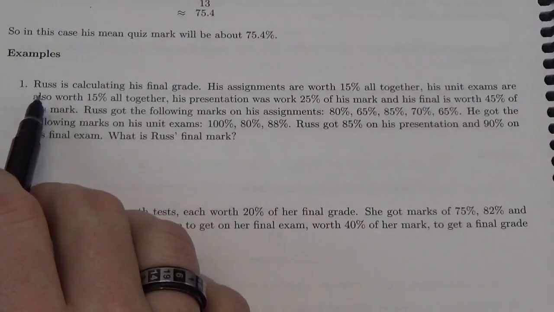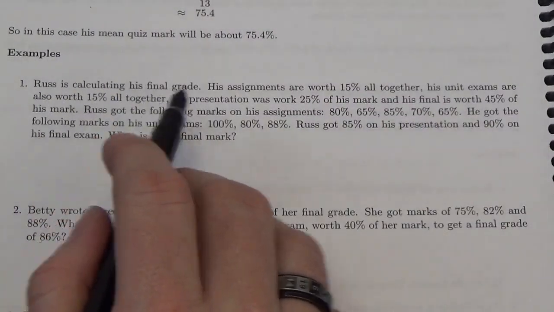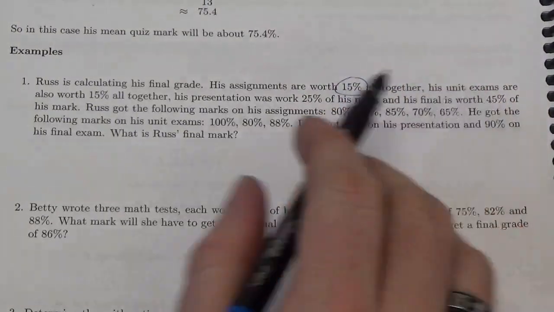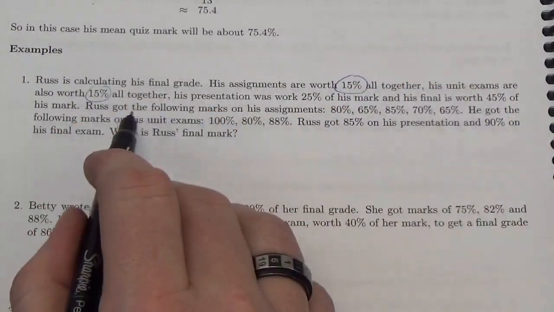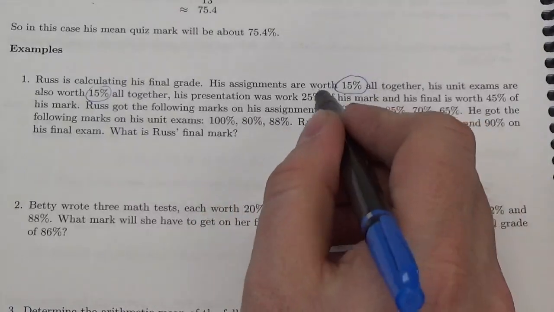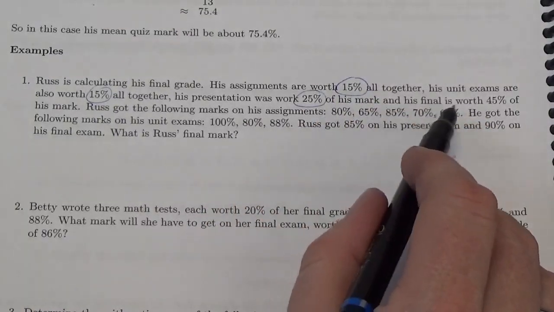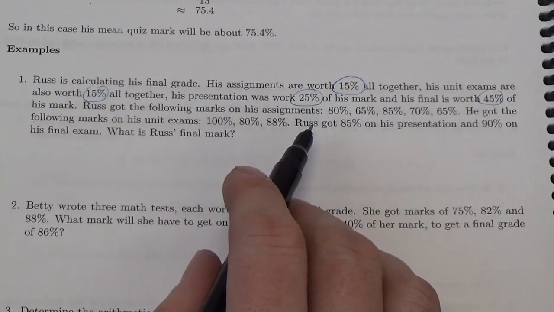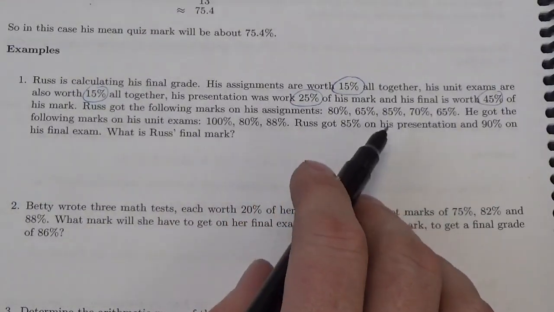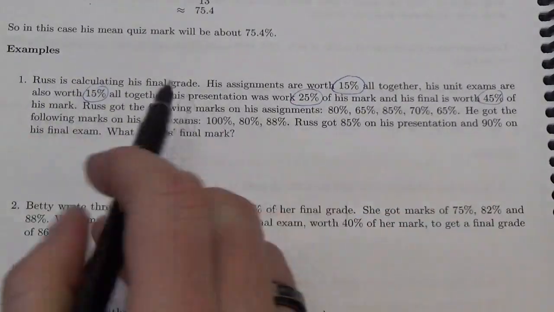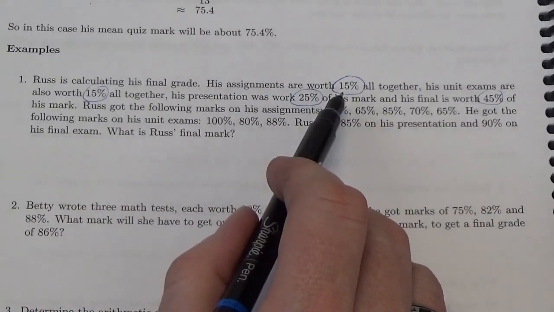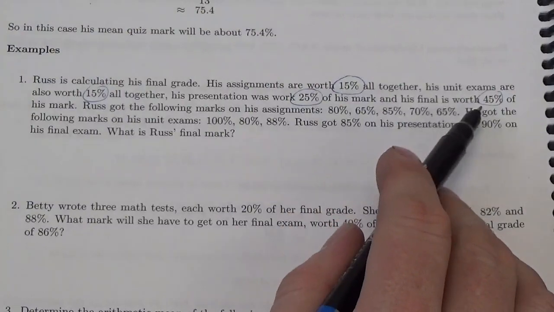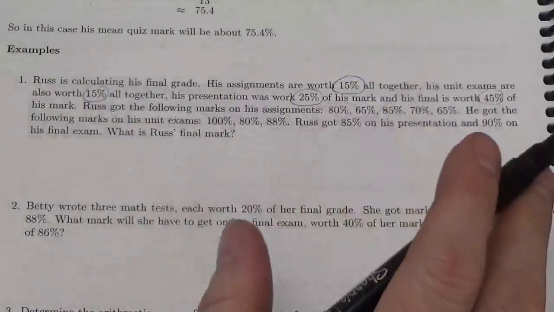So what we got here, Russ is calculating his final grade. His assignments are worth 15% altogether. His unit exams are also worth 15% altogether. His presentation work is 25% of his mark, and his final is worth 45% of his mark. Now, those marks should all add up to 100% here. So 15 and 15 is going to be 30. 30 and 25 is going to be 55, and 45 is 100. Okay, good. So that means we've covered everything here.